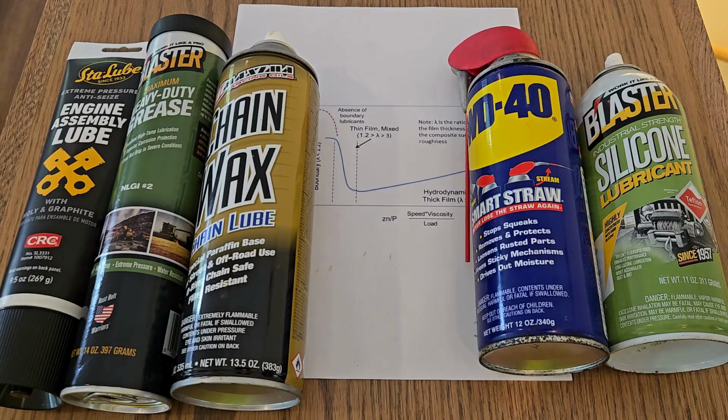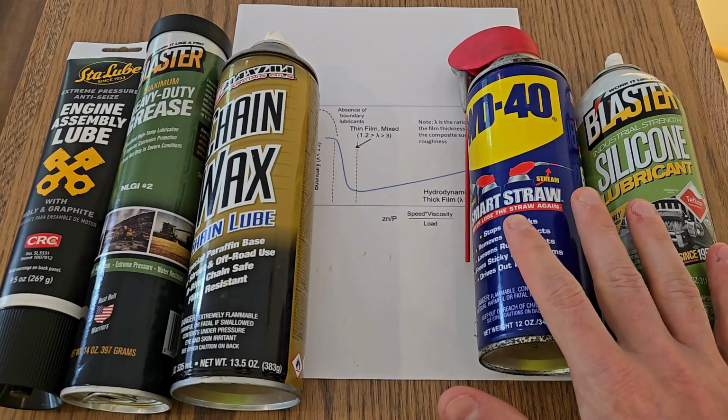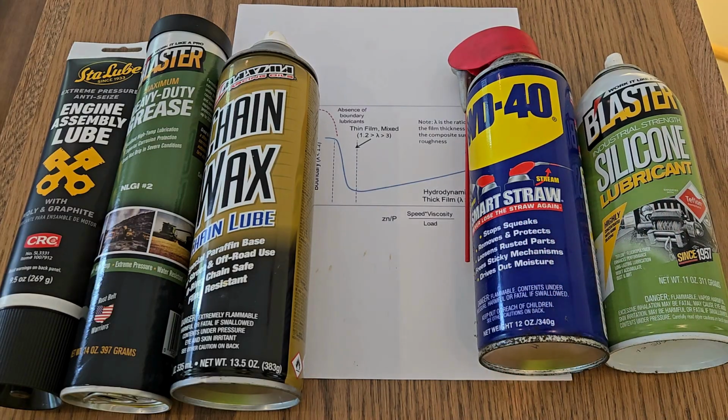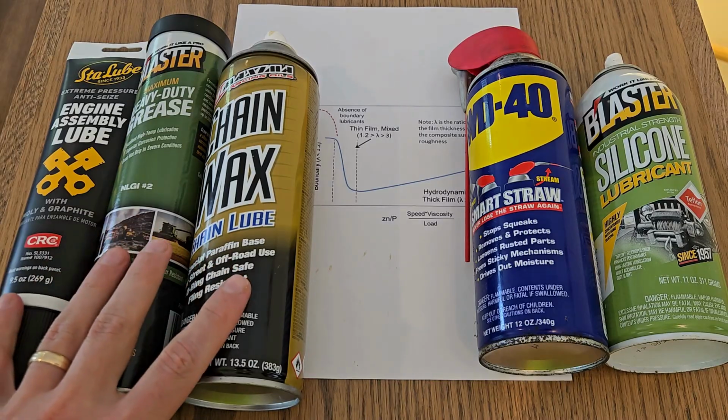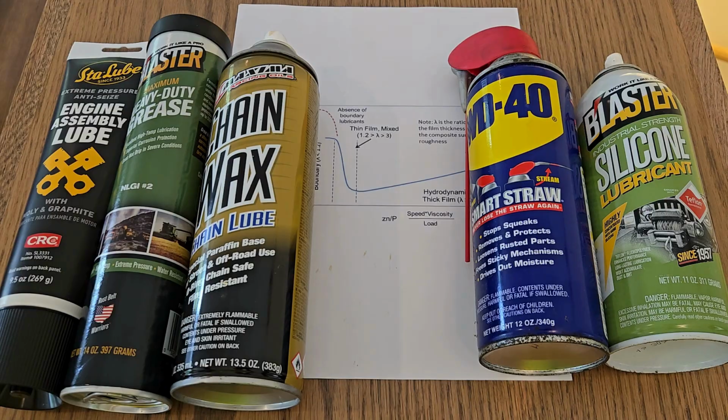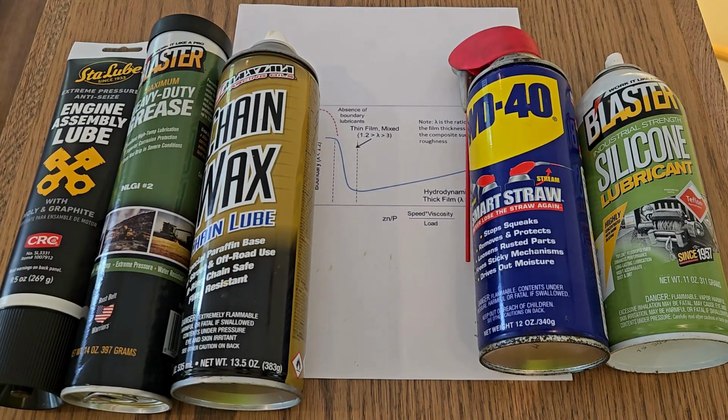So here in front of us, we've got the products on the right that I would not use and some products on the left that I would use. And we'll start with the ones that I would not use and the why. WD-40, despite being comically known as the universal lubricant, is really a poor lubricant. It is a significantly better solvent than it is lubricant.